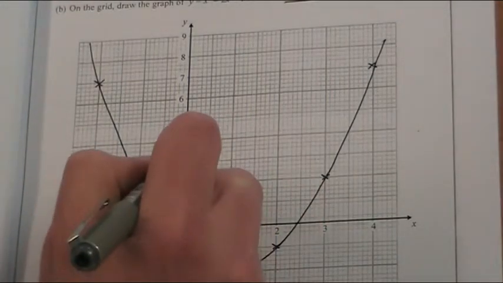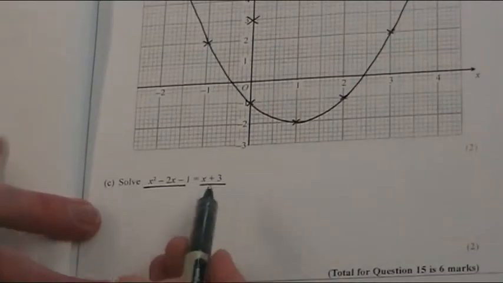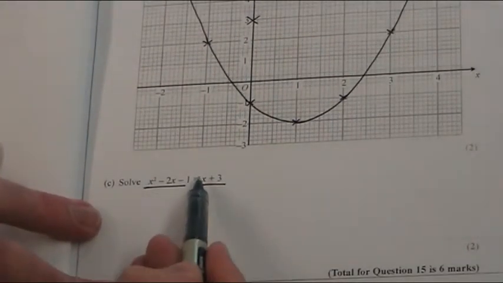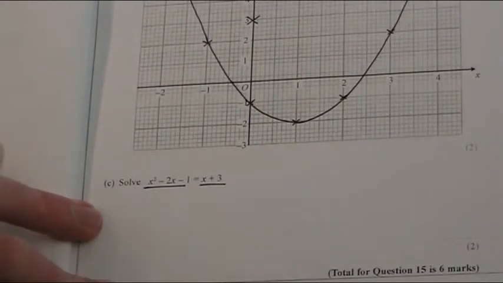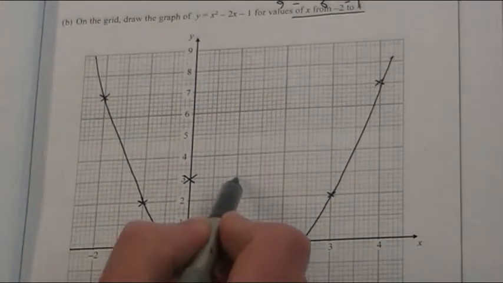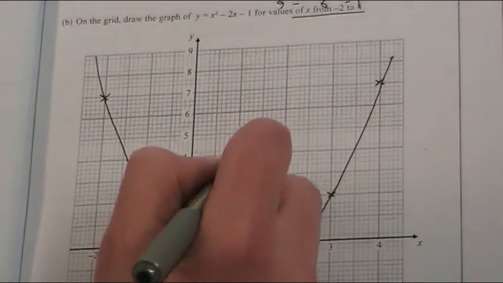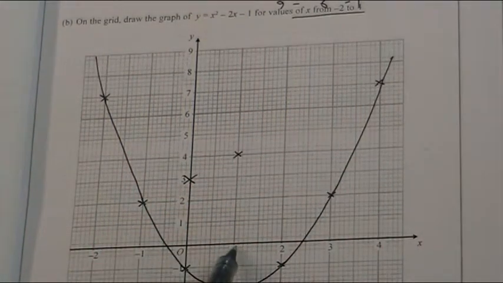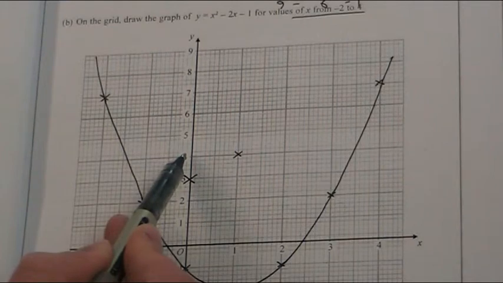3 is the intercept, the bit on its own, the bit without any x's. And this is a 1x, which means the gradient is 1. And I know a gradient of 1 goes along 1 and up 1. Remember, the scale is along 1 and up 1.